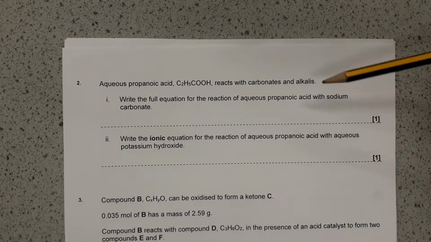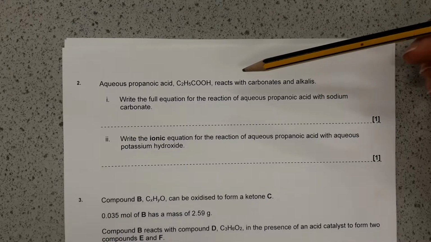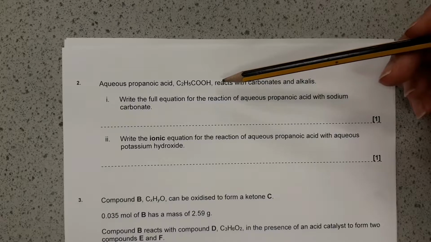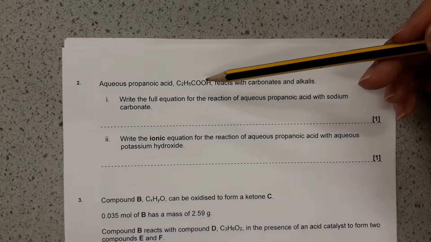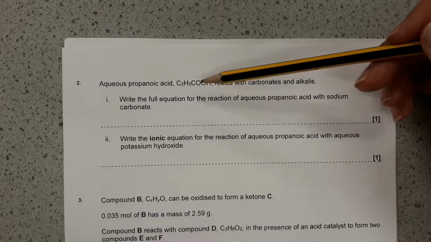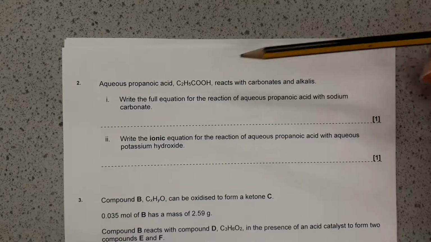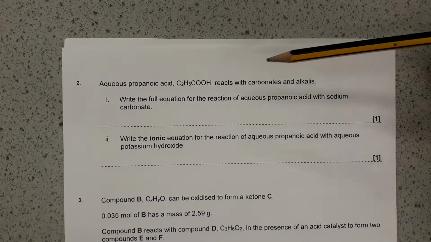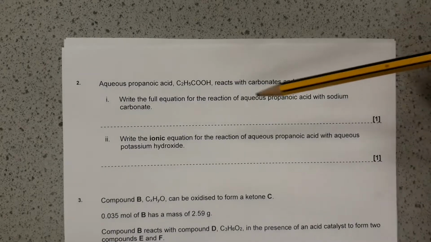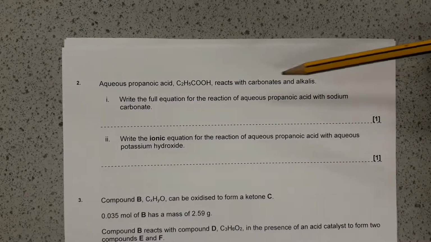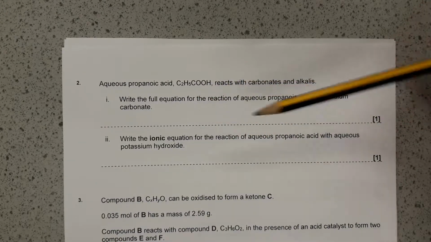Now, there appears to be a blind spot with some A-level students when it comes to writing reactions involving carboxylic acids. And it's a bit strange because a carboxylic acid is just an acid. They're weak organic acids, but they behave like any other acids would do. An acid plus a base makes a salt and water. An acid plus a carbonate makes a salt plus water plus carbon dioxide. An acid plus a metal makes a salt and hydrogen. All the same type of reactions, the same things happen with carboxylic acid, so you treat them no differently.